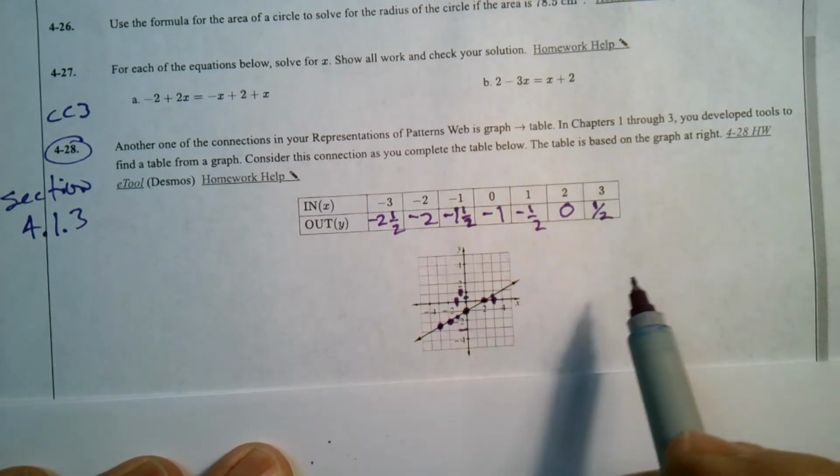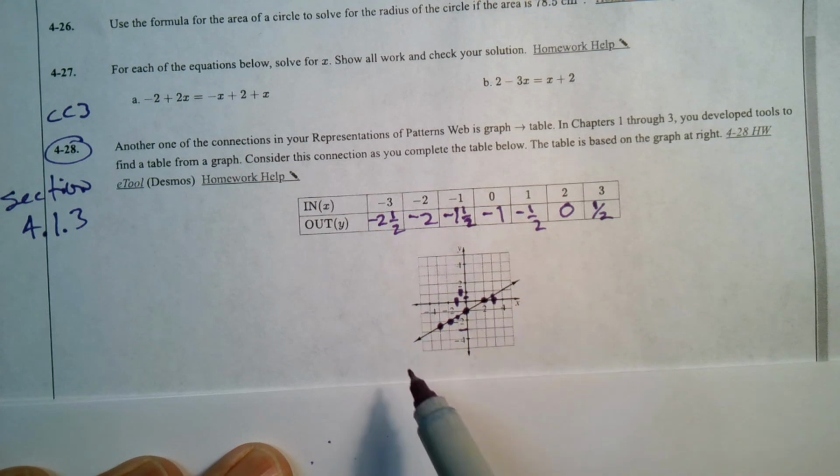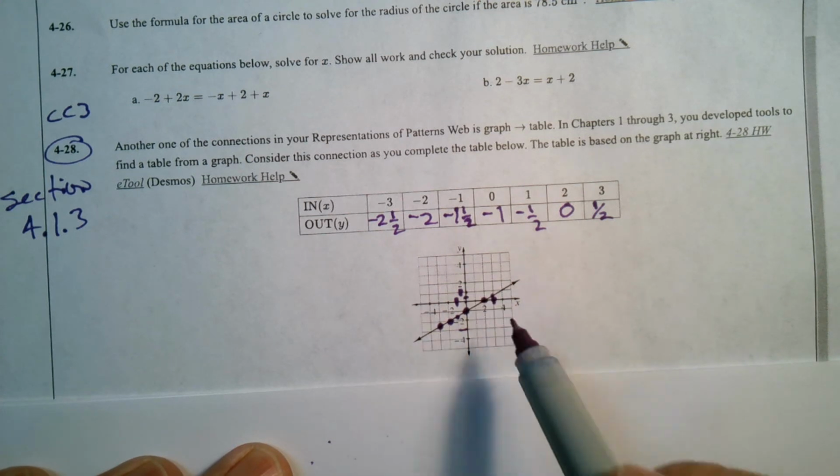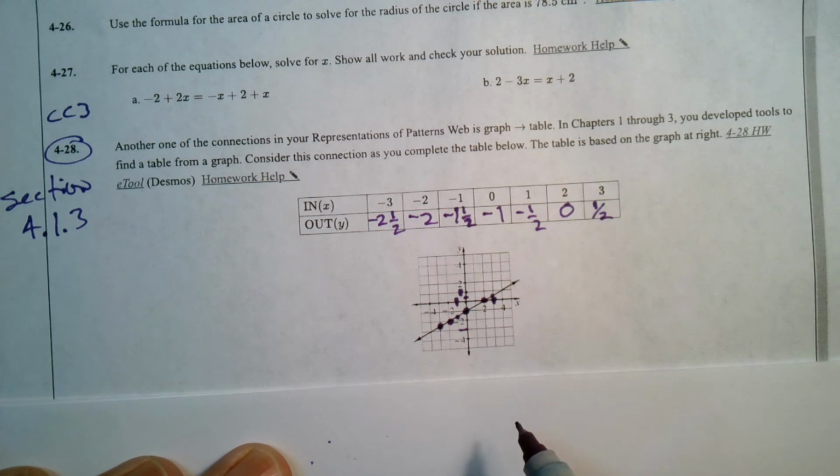So there's my table, based on pulling the points from the line that was previously graphed. There you go.